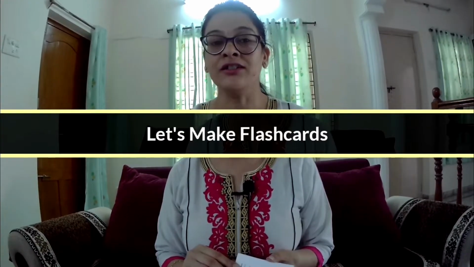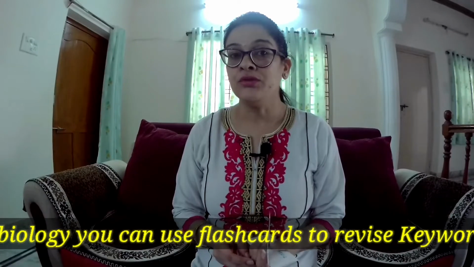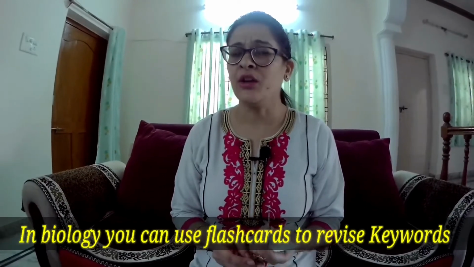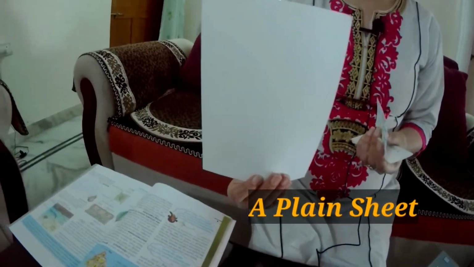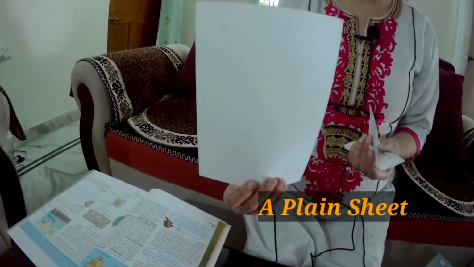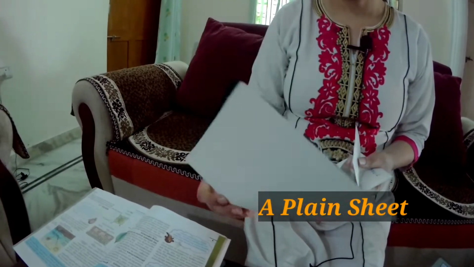Now let's see how we are going to make the flashcards today. In science, the flashcards can be used to revise vocabulary words, and they're quite simple to make. All you need is a sheet of plain paper that can be sturdy, or even a plain paper will do fine.